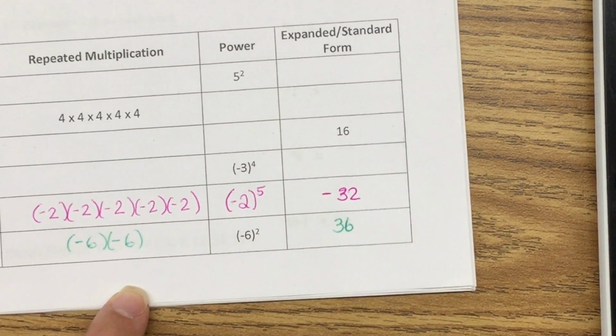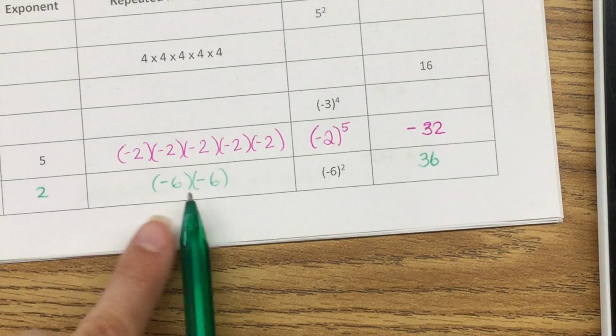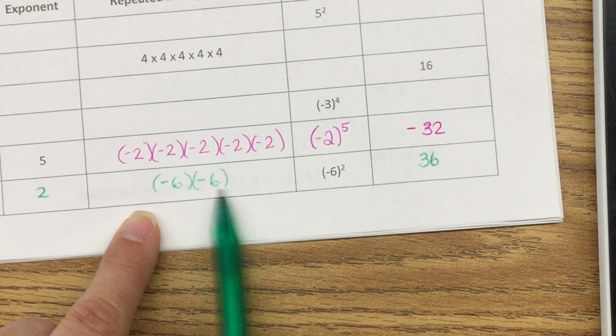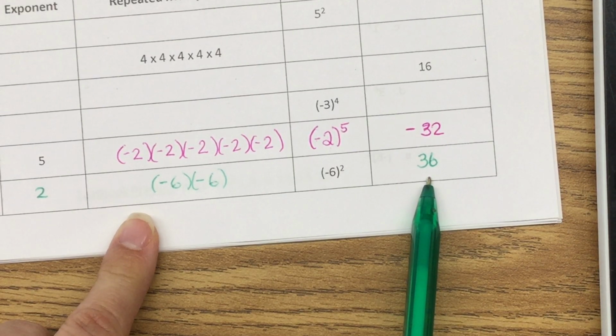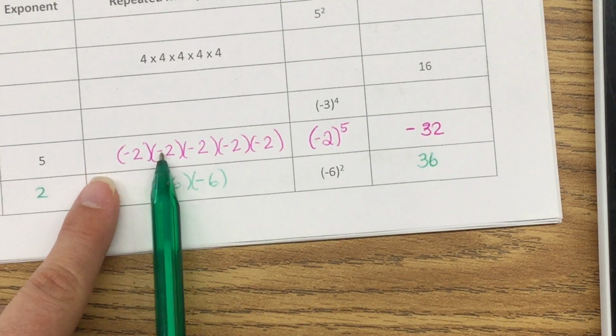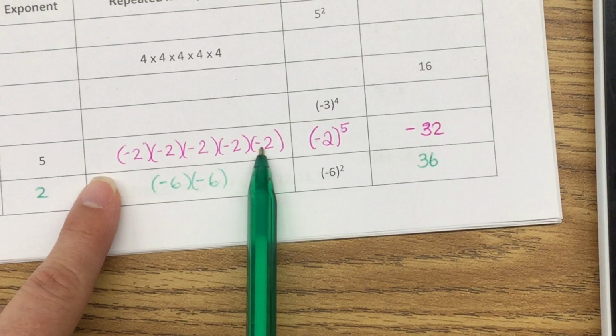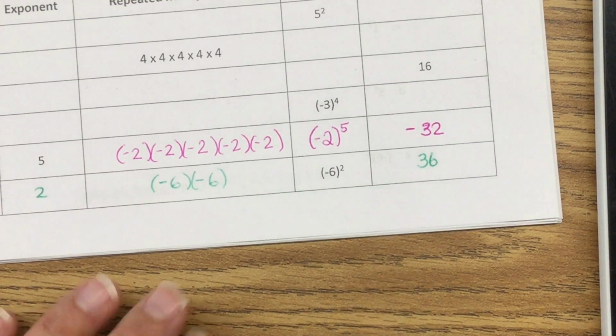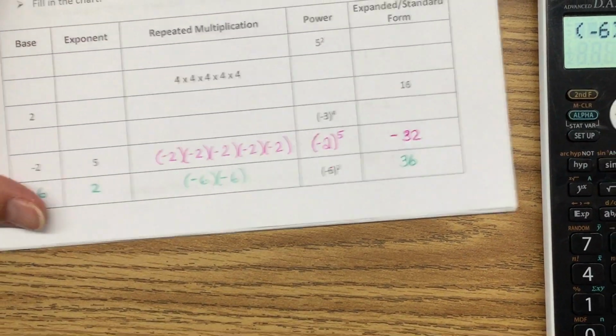Now I want to point out something here. Notice how for negative 6 squared we have an even number of negatives, which gives us a positive answer. Notice for the last one we have 1, 2, 3, 4, 5 negatives, so an odd number of negatives, that gives us a negative answer. Keep that in mind.